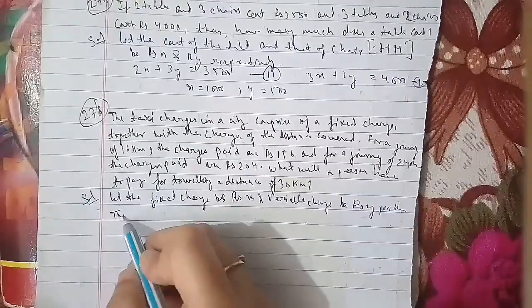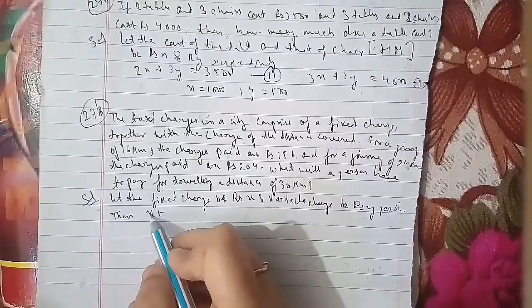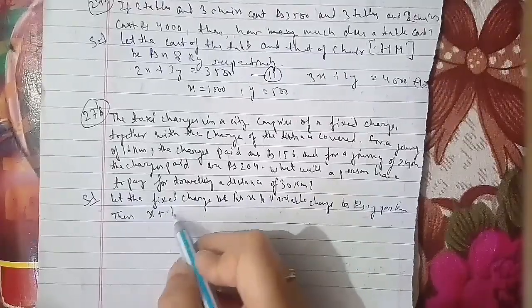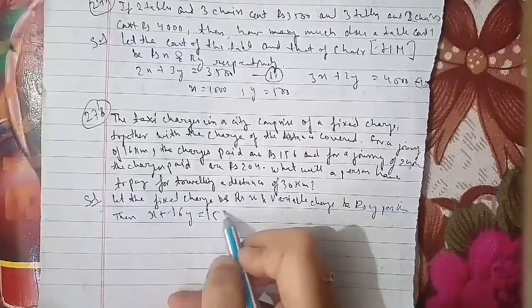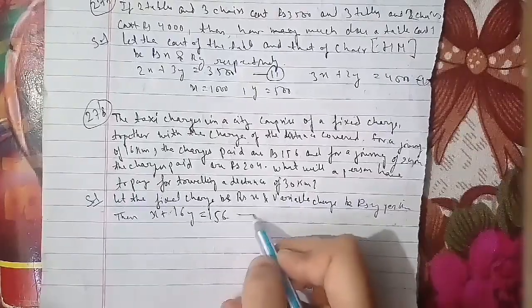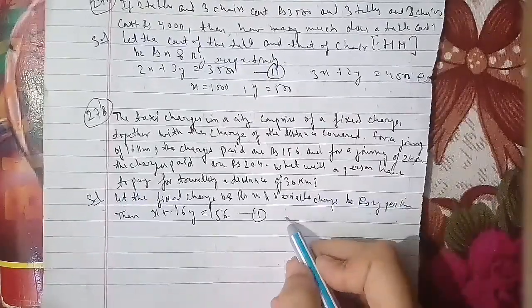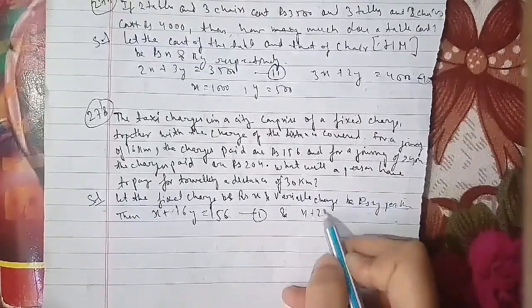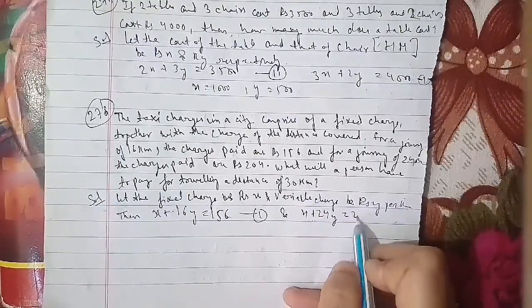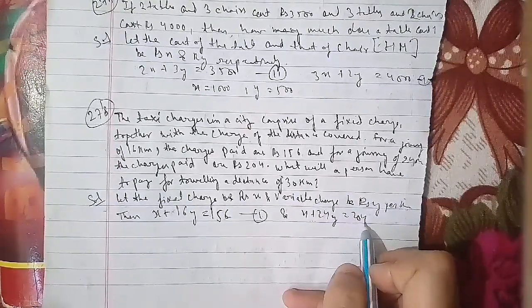Then x plus 16y equals 156 and x plus 24y equals 204.